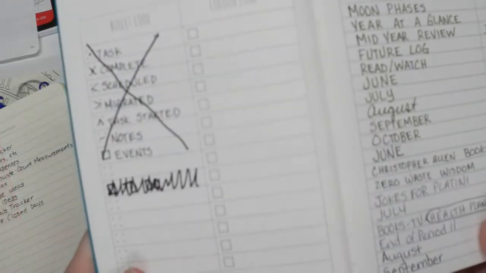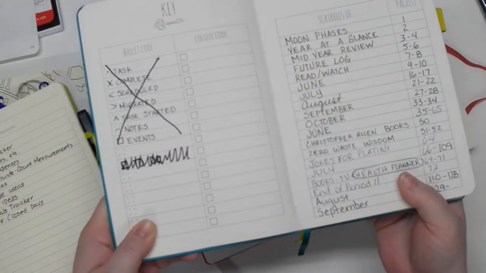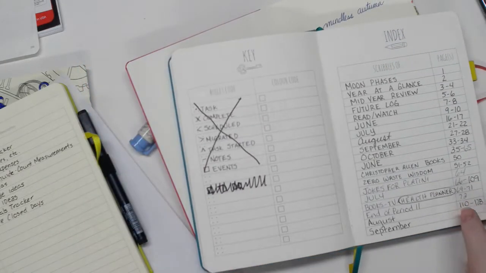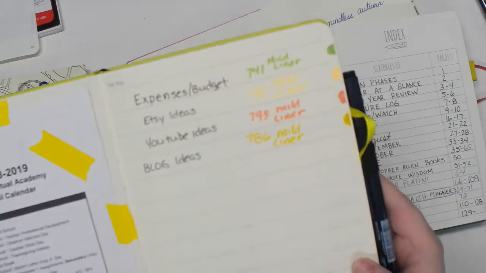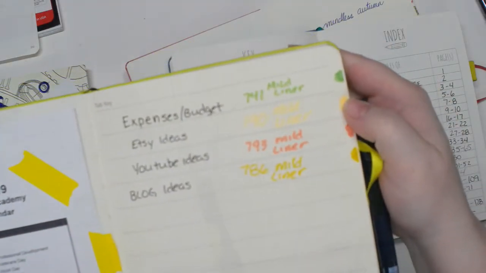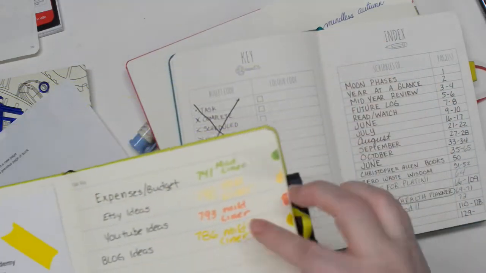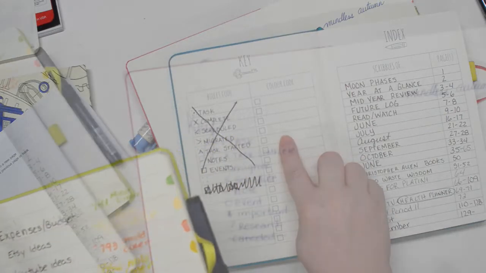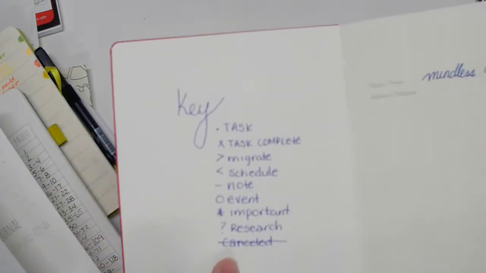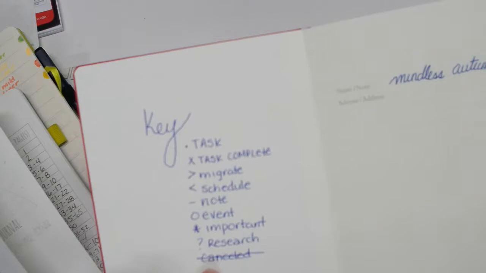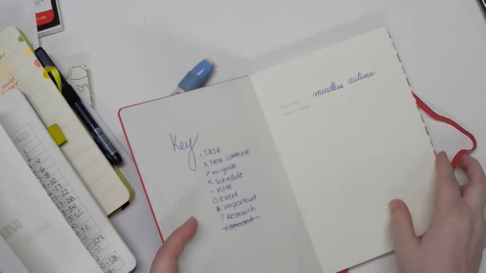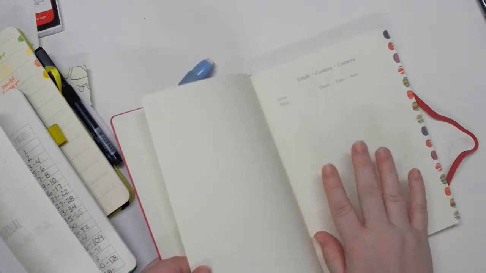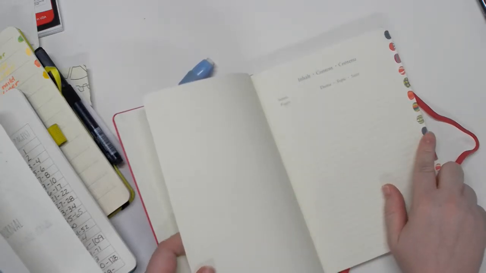Some notebooks will also have a spot for color coding, and the Dingbats has something that they call a tab key, and you could use either of these to help you determine what it is that something means in the book, or to help you find something in the book like you would with the index or the washi tape.